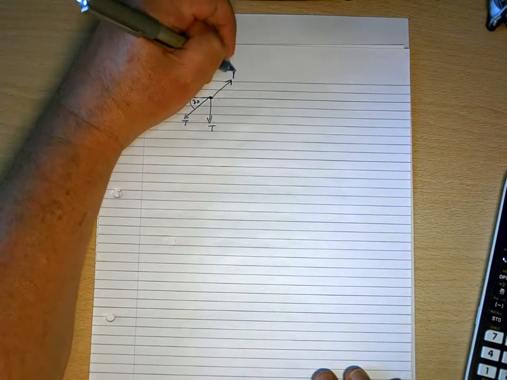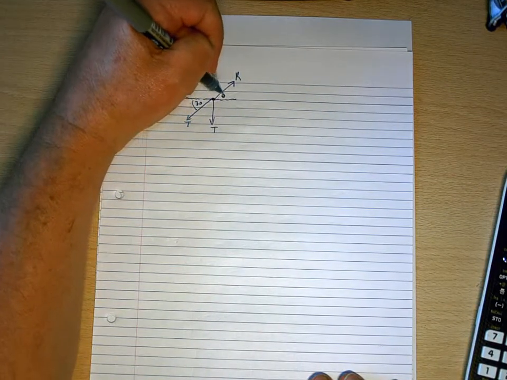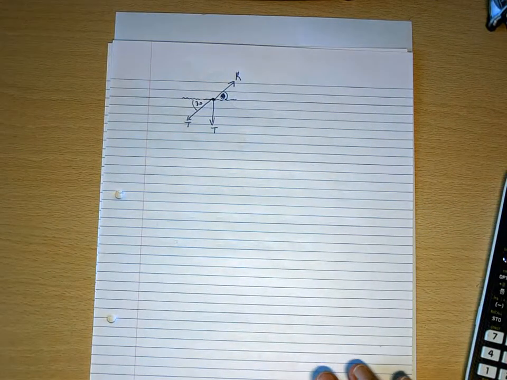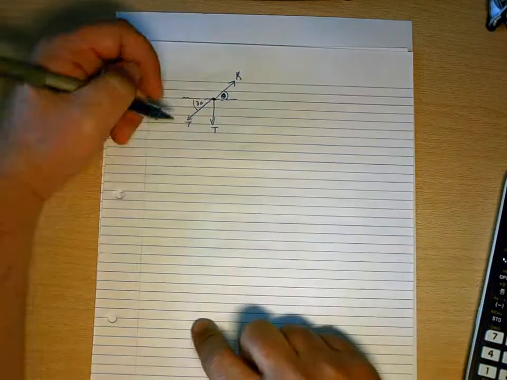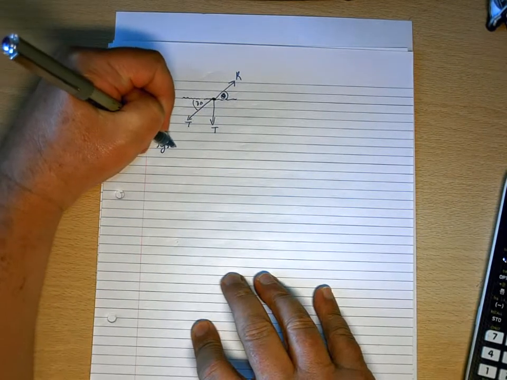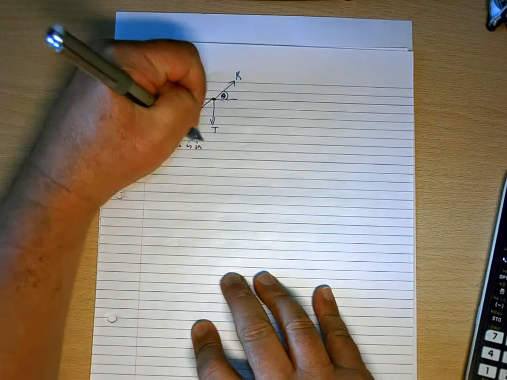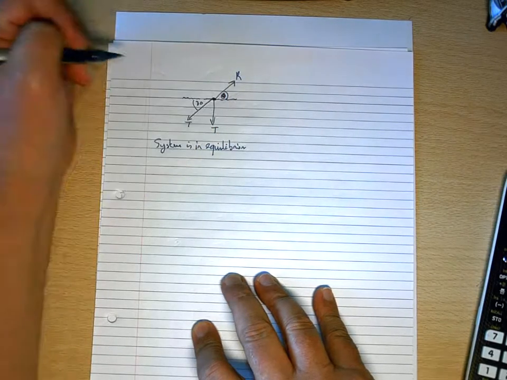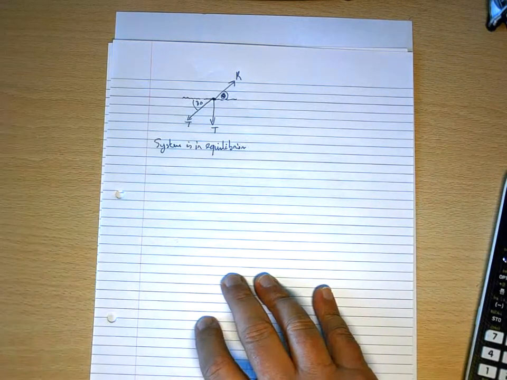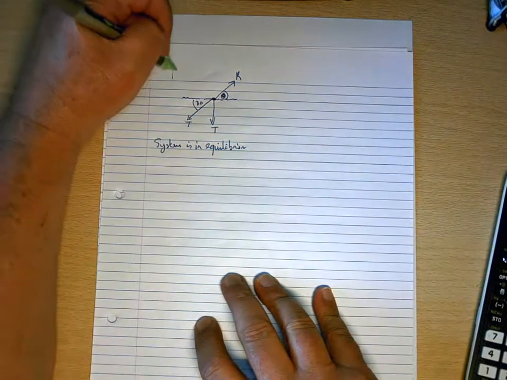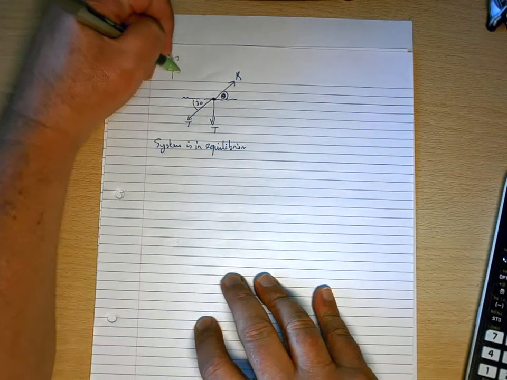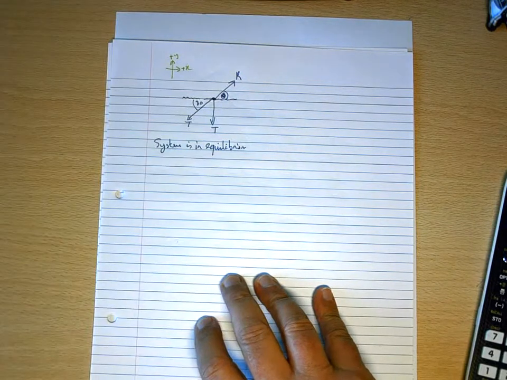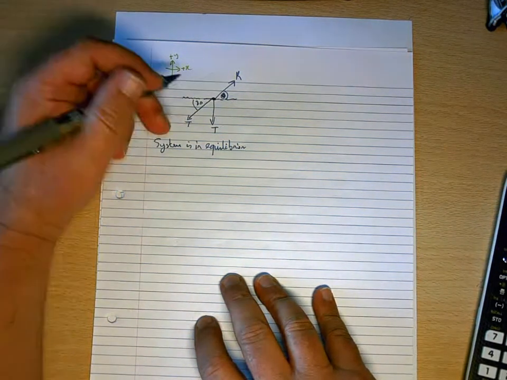And then my equal and opposite force is going to be up there somewhere at an angle of theta, or splodge as that looks. System's in equilibrium. So therefore sum of the x, and we'll just have plus y and plus x as we normally would.